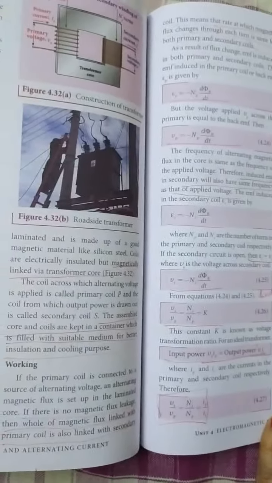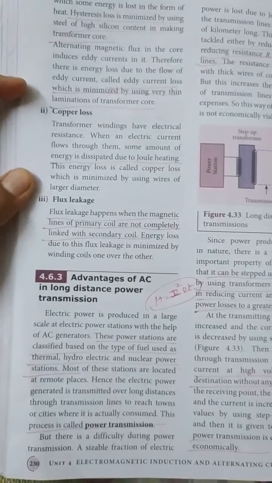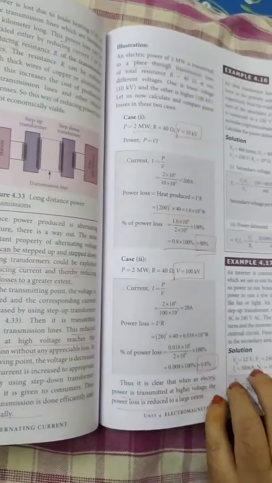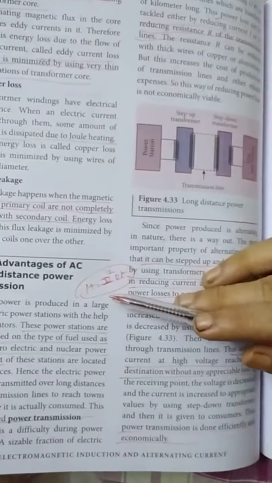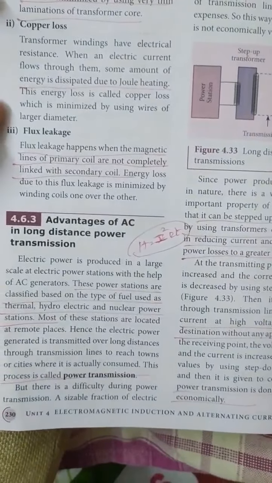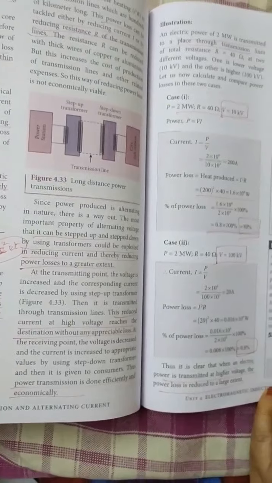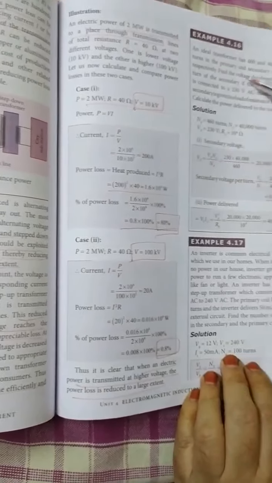So these are the things, and you have to draw this diagram and study the equations carefully, and energy losses in a transformer. And the advantages in long distance power transmission, you can read some points. You select 5 or 4 points, and you can study this example 4.16.